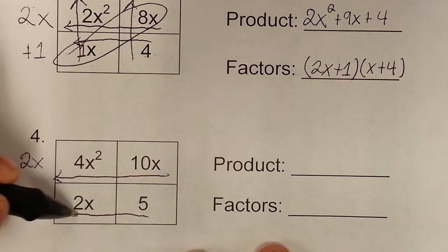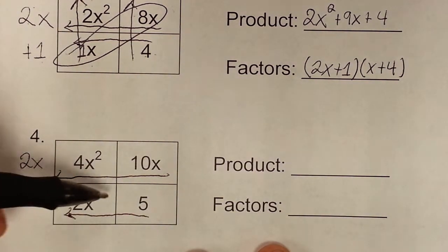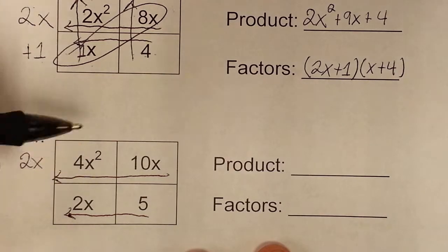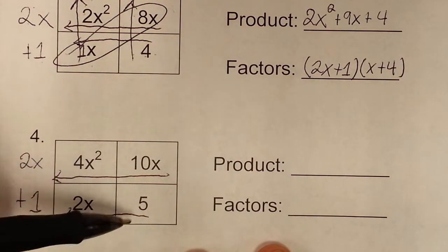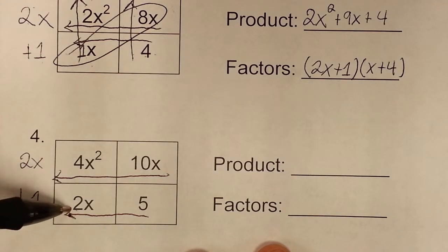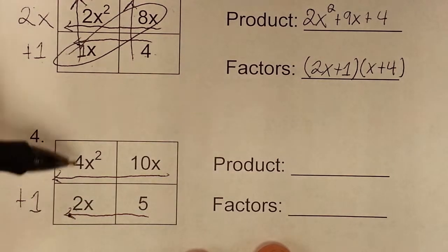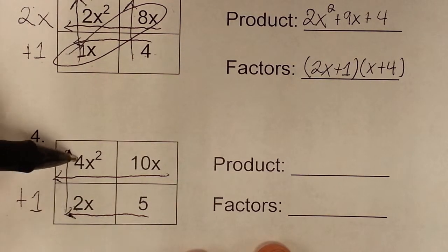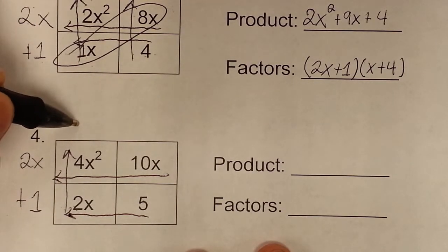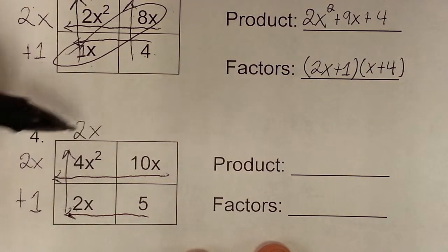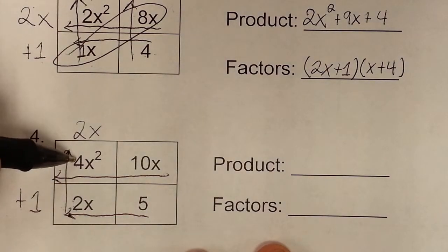For 2x and 5, the greatest common factor, again, in this case, would be a positive 1. The 5 does not have an x to factor out, and 2 cannot go into 5. So 1 is the common factor for these two. Working across the top, 4x squared and 2x have the greatest common factor of 2x. 2 can go into 2, and 2 can also go into 4.